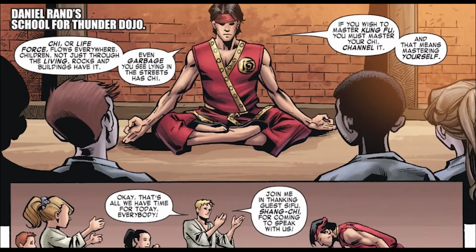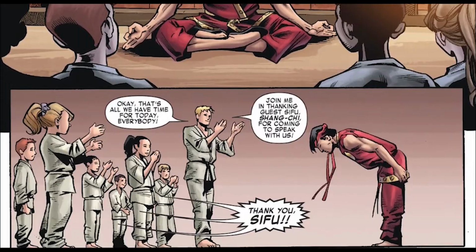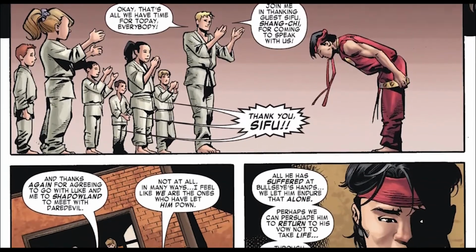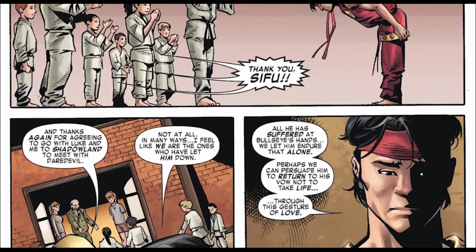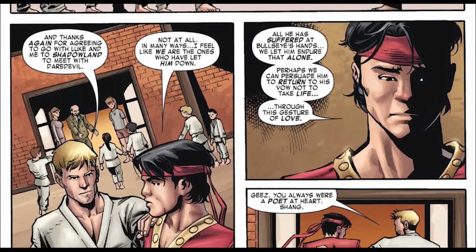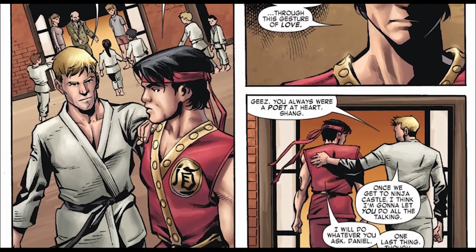We then pick up with Iron Fist at one of his Kung Fu schools, and he is letting Shang-Chi, the master of Kung Fu, teach one of his classes. Now, we can tell that this takes place before Shadowland number 2 and 3 because they are talking about going to meet with Daredevil since he had stabbed Bullseye in Shadowland number 1.